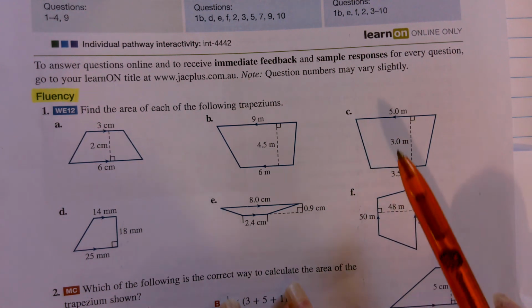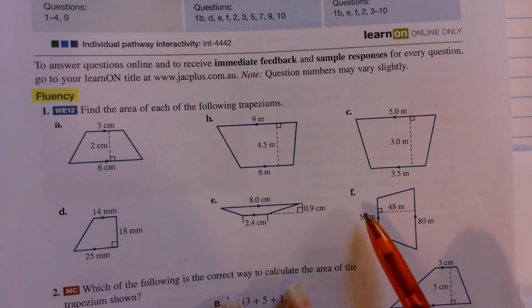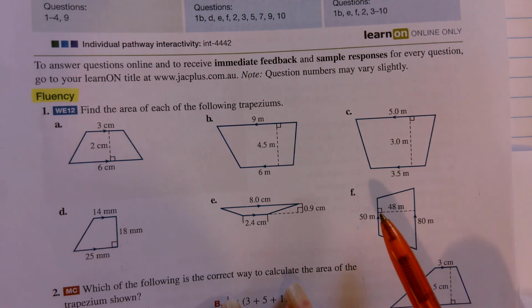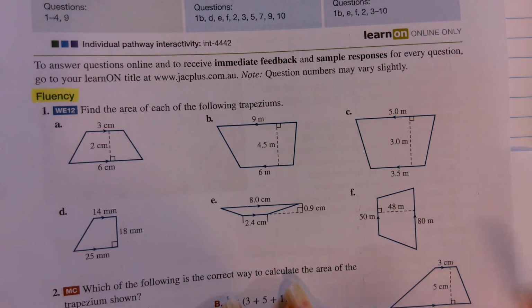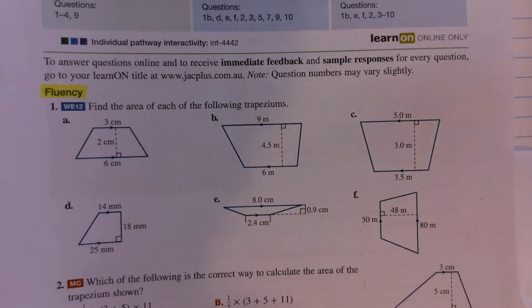This one here is exactly the same as this, except it's just rotated. So you've still got your parallel sides, A and B. You've still got your perpendicular height, the little square to multiply it by, and then you can halve it. Okay, now working on those.